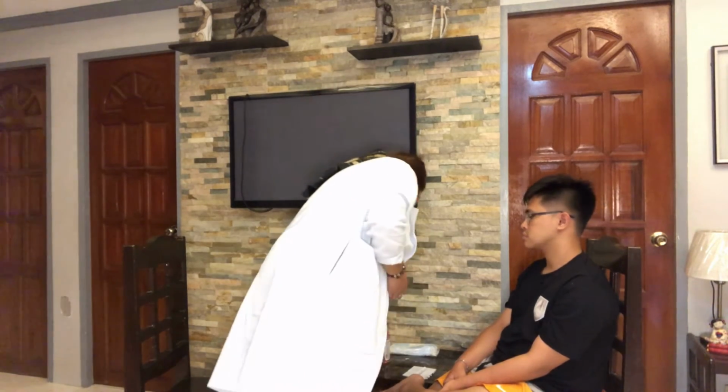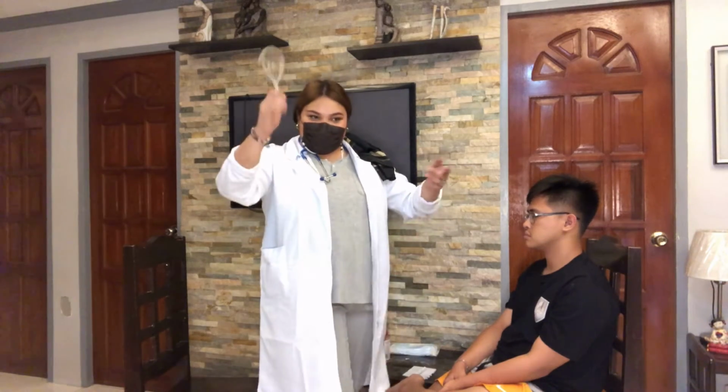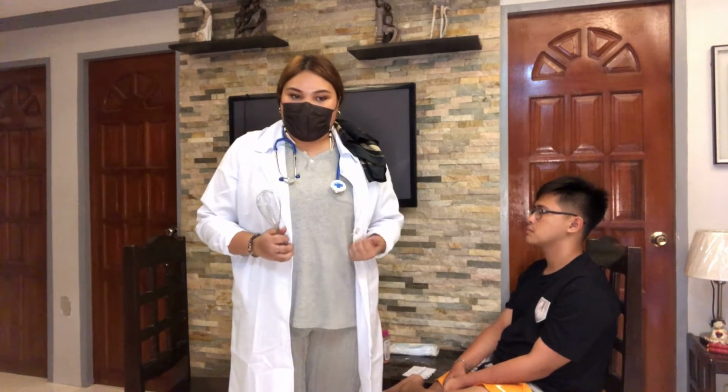Then we'll perform the Weber's test by holding a tuning fork. Let's just assume that this is a tuning fork. Activate it by tapping the fork gently against the back of the hand near the knuckles, or by stroking the fork between the thumb and index finger.